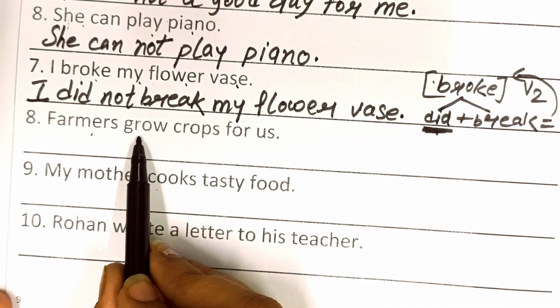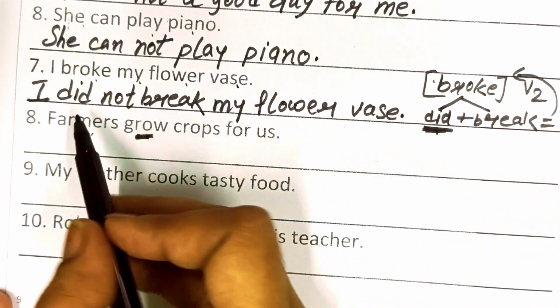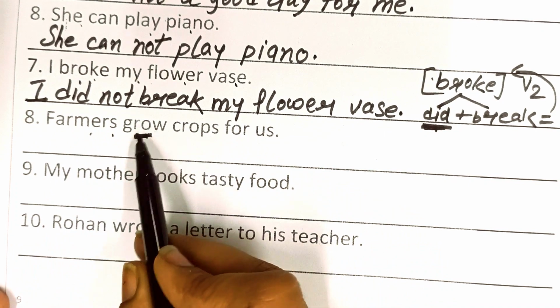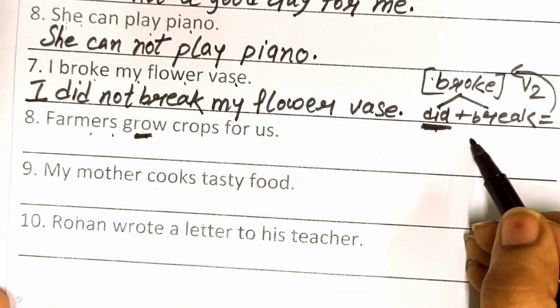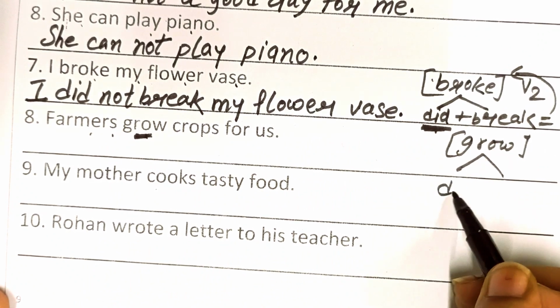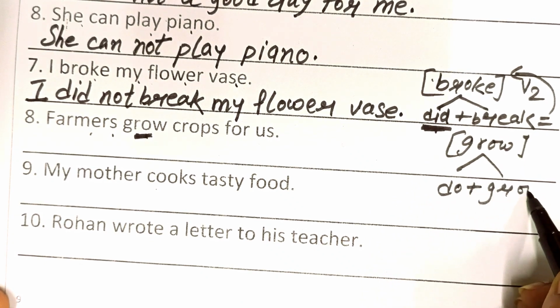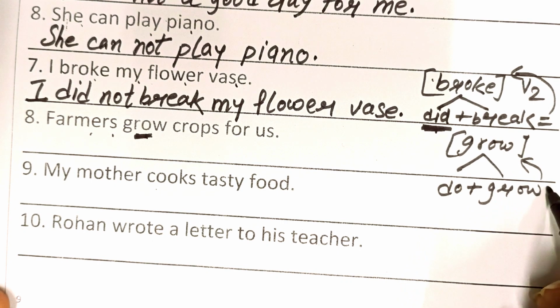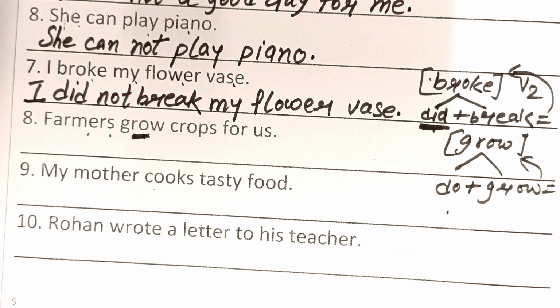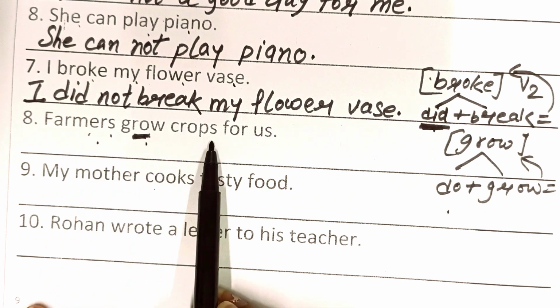Now, farmers grow crops for us. Okay, so this is the base form of verb, and whenever your subject is plural, as you can see, farmers is given here. So there are two ways for understanding what is the helping verb in this. Whenever your verb is in base form, as you can see, this is grow, and in base form always do is hidden. Do plus grow is equal to grow. Also, if your subject is plural, there must be a plural helping verb, and do is plural in nature.